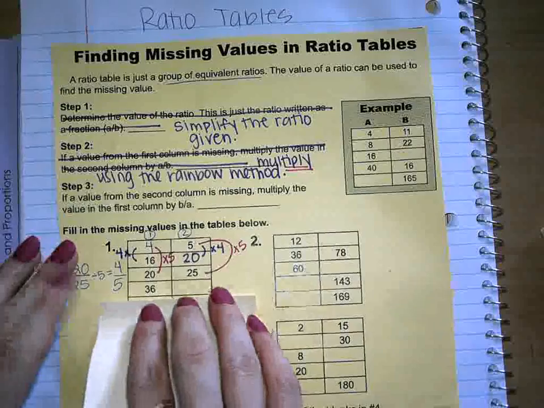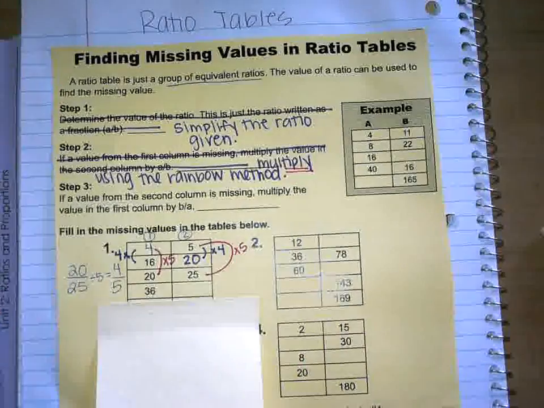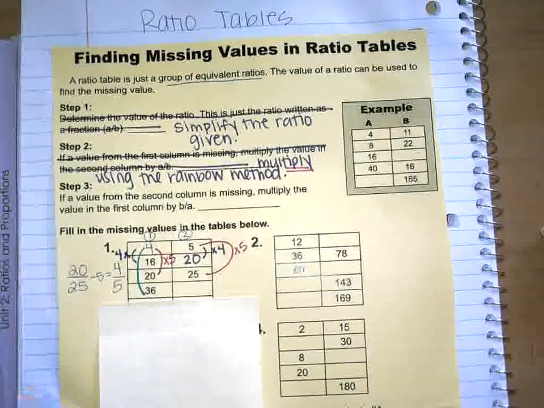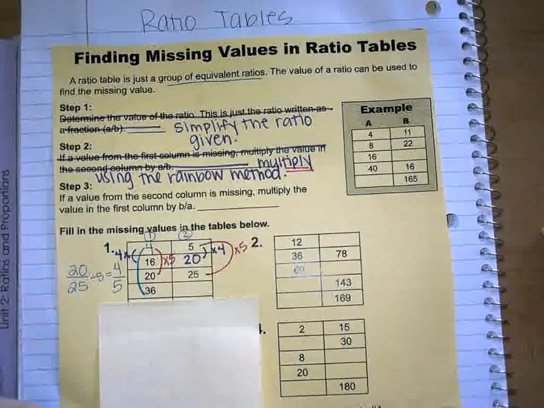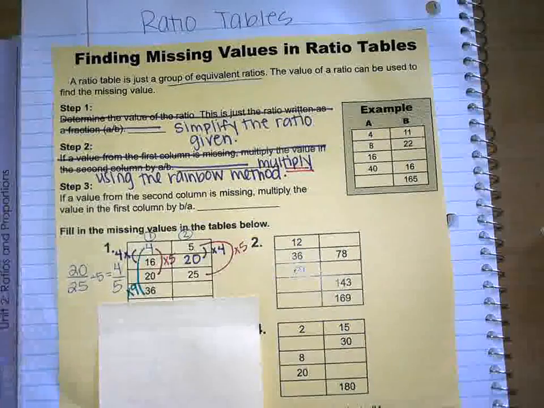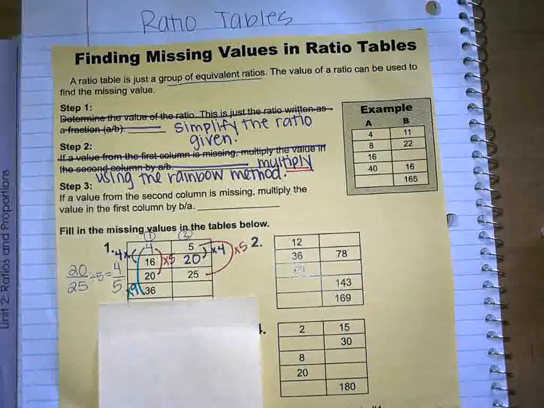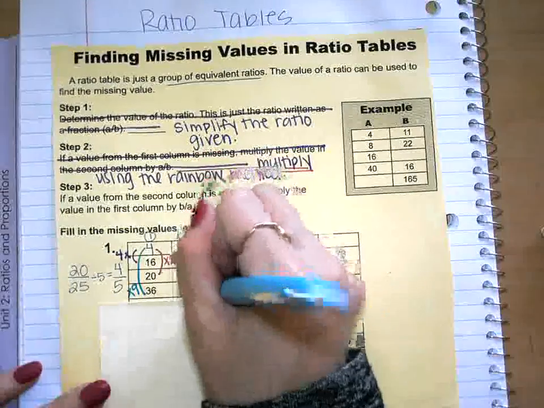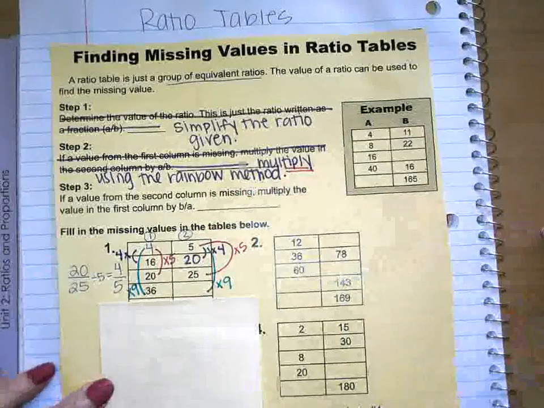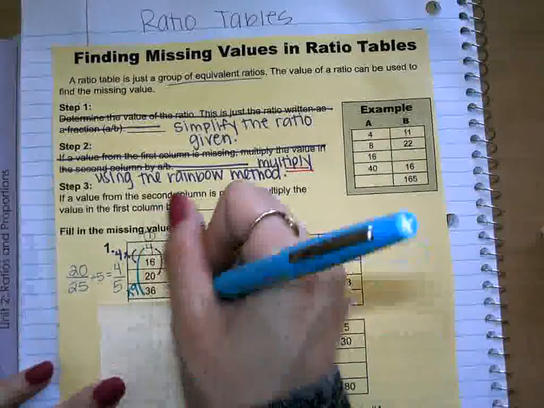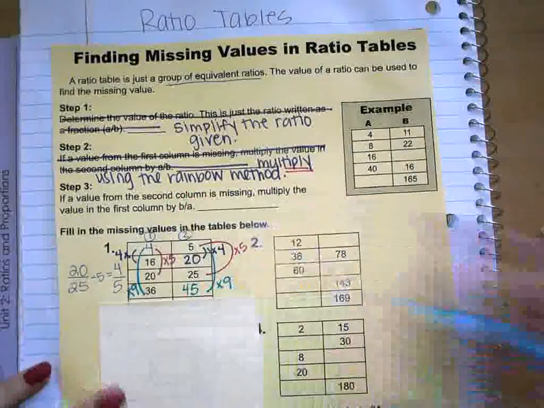If I go to do the next one, I have 4 to 36. Well, 4 times what gives me 36? 4 times 9 gives me 36. And if I do 4 times 9 on one side, I have to do 5 times 9 on the other side, and 5 times 9 is 45.